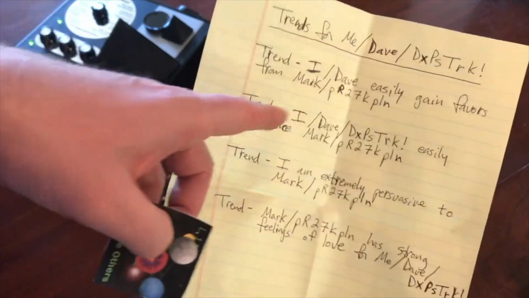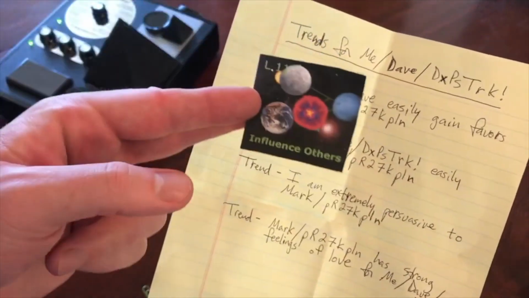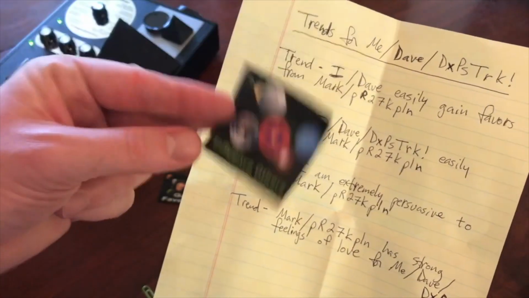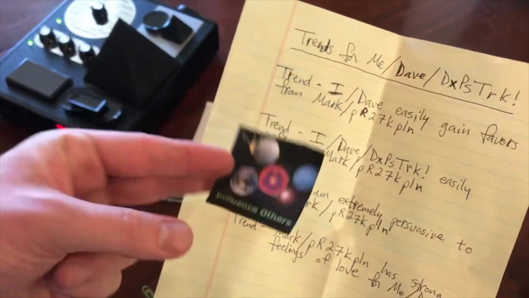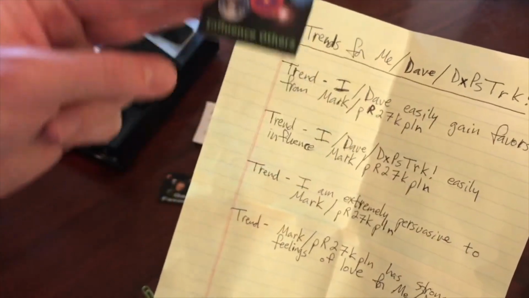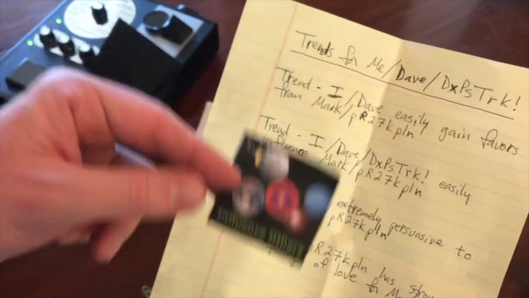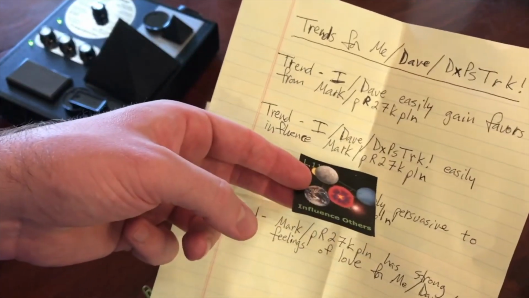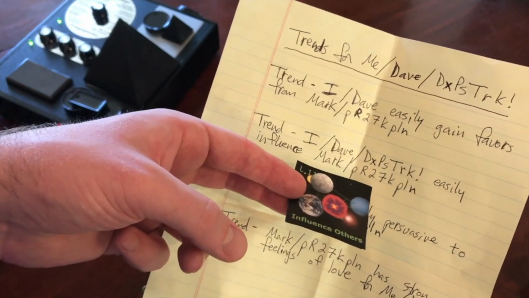So the second one, trend, I, Dave, my target code, easily influence Mark, right? And then I've got influence others here. So I am telling the trend card, it's not just influence anyone else, right? Because it just says influence others. I'm specifically wanting the power of this trend card, which is the full trend of influencing others, to apply towards my influence of Mark specifically, okay?